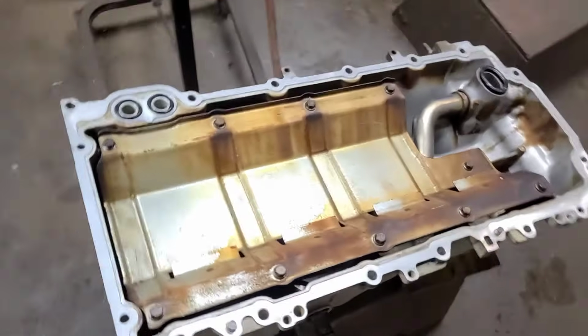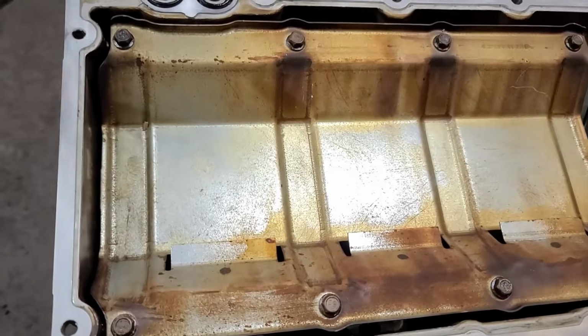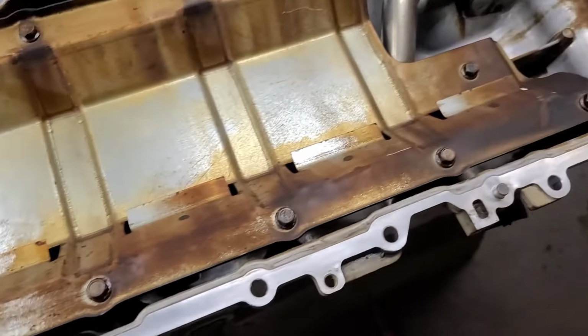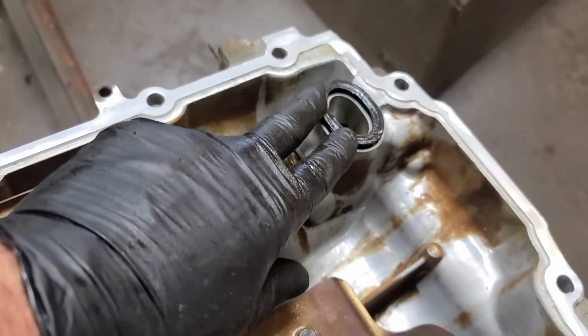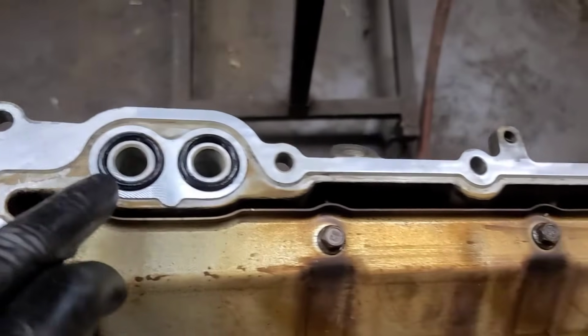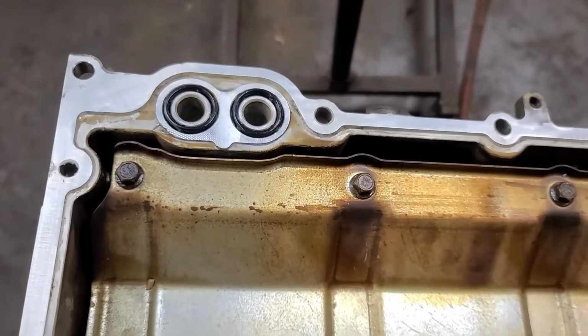So I removed the windage tray so I could wash the inside of the pan with the pressure washer. I've cleaned the gasket surfaces up, as you can see. Wiped them down with brake cleaner. New seal over here with dielectric grease on it. Two new seals here going to the oil filter housing. Make sure there's dielectric grease on those.